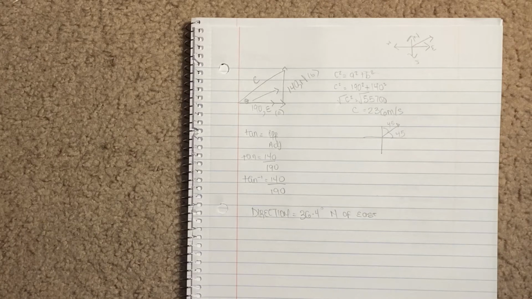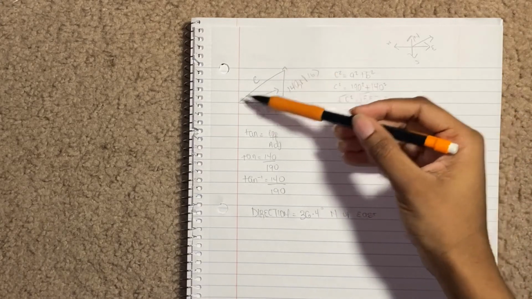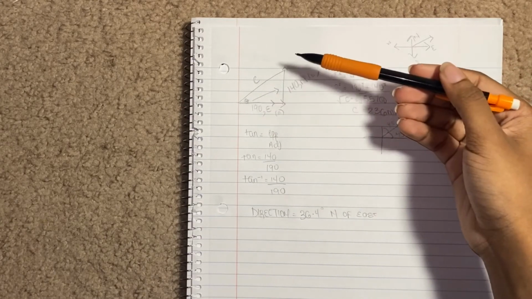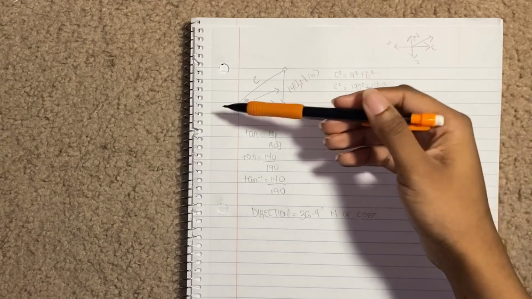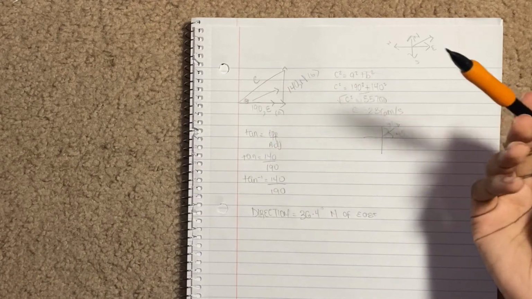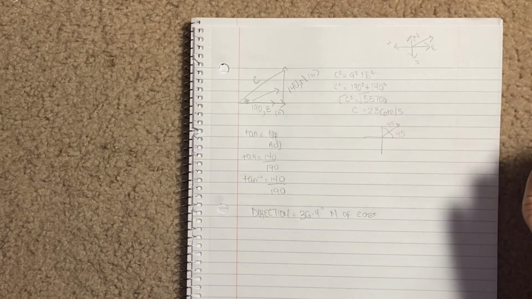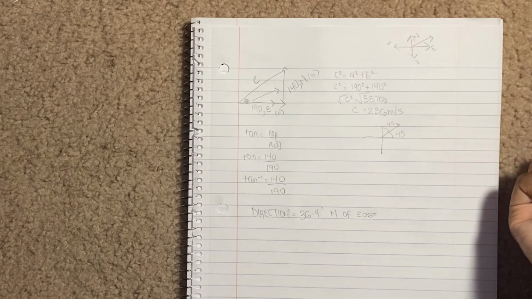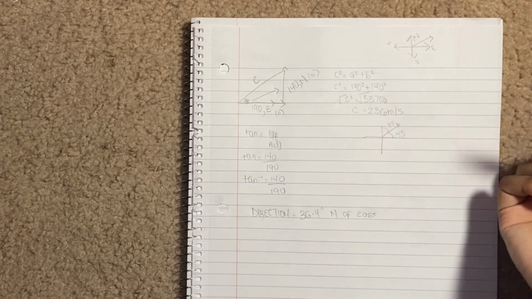So yeah, let's just go over it. To find your magnitude, you have to find your hypotenuse, and since you can make a right triangle out of the two connected vector diagrams, to find the resultant vector, which is your hypotenuse and also your magnitude, you just do the Pythagorean theorem: c squared equals a squared plus b squared. It doesn't matter which one's your a or b.